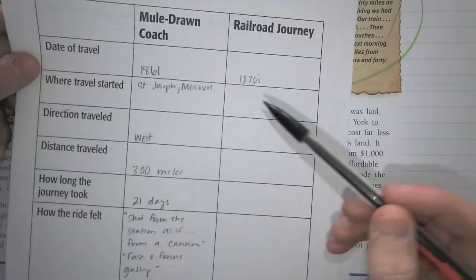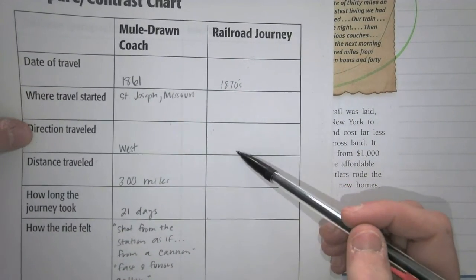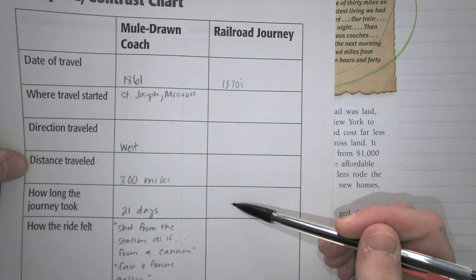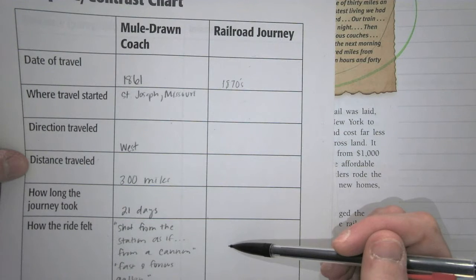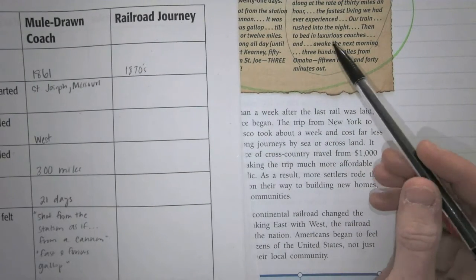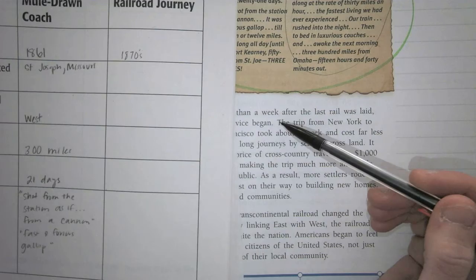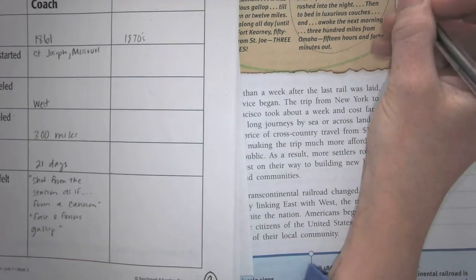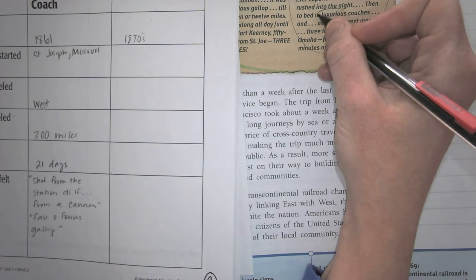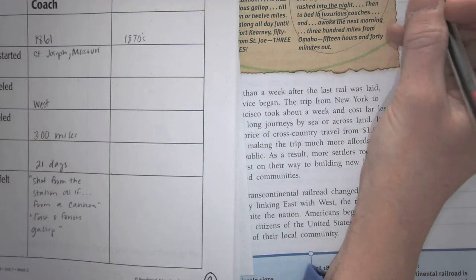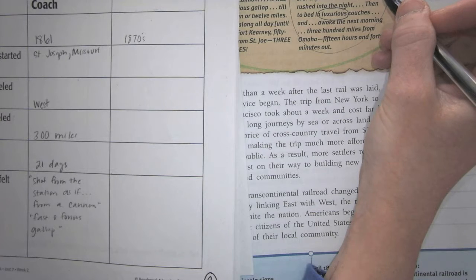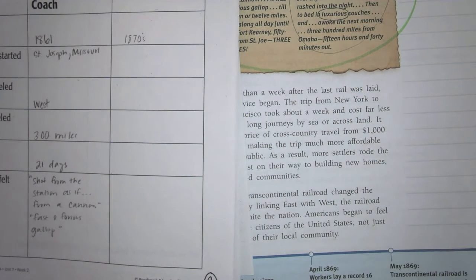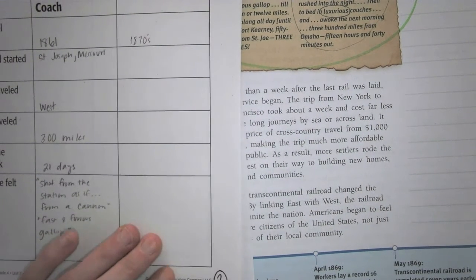You'll read through here and find where he started, which direction he went, the distance he traveled, how long it took, and then how the ride feels. What words describe how the ride feels? I'm going to skip ahead to this one, how the ride felt. I just see some words that really stick out: luxurious coaches, fastest living. Those are some things you can use when you describe how the ride felt.